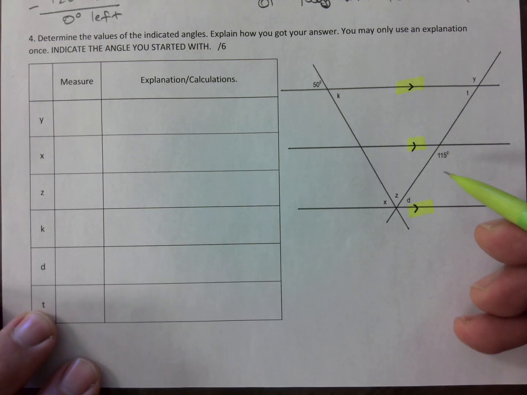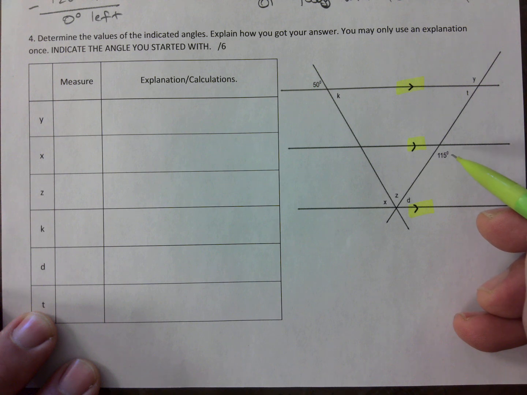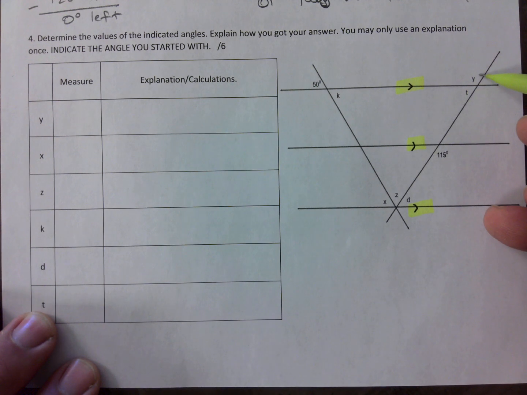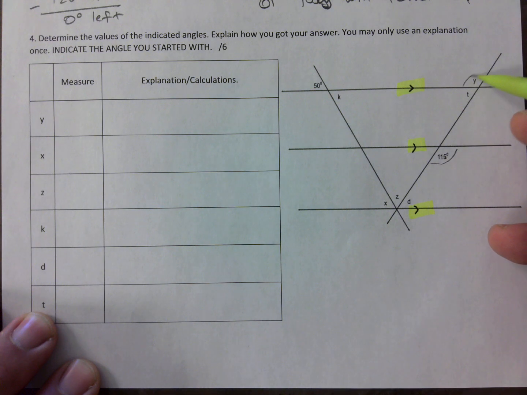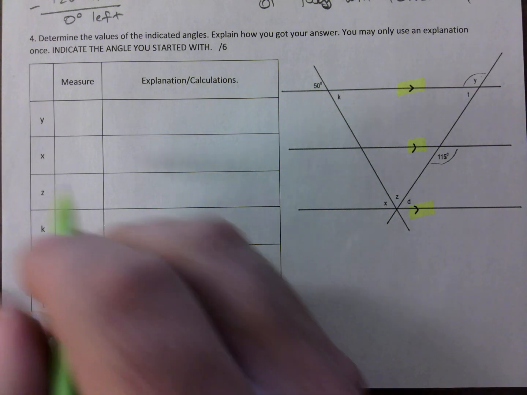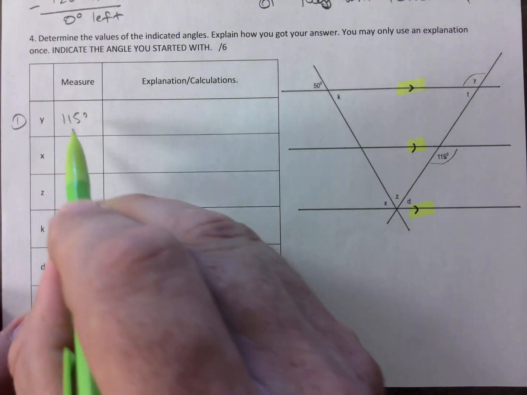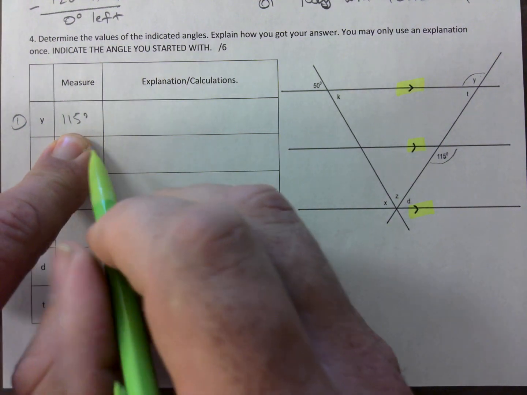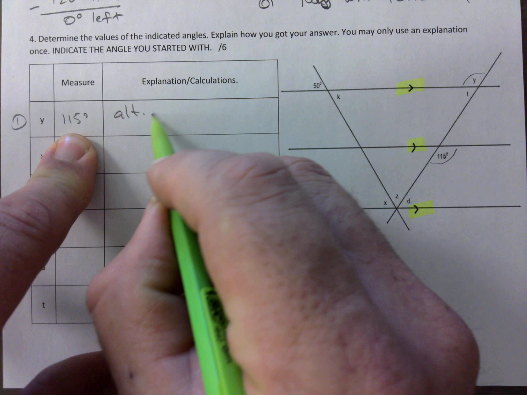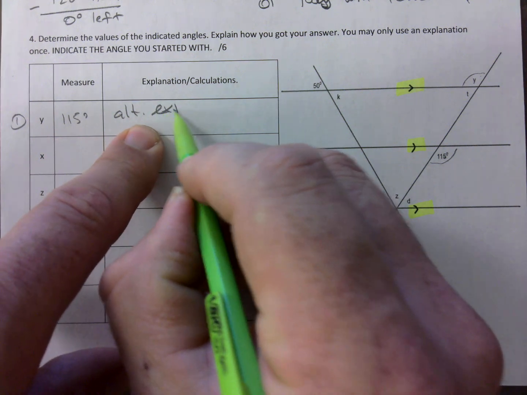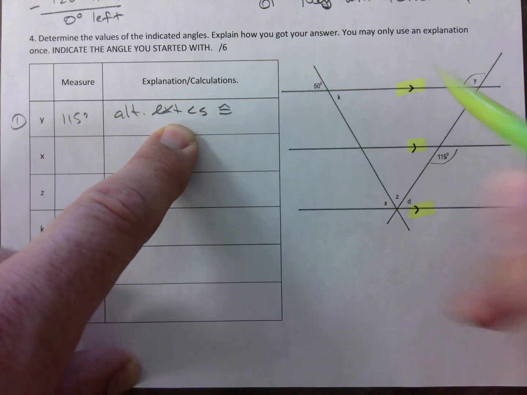Okay? So I'm going to start with y, just random, okay? I see that this one and this one are alternate exterior. I don't know if you saw that. But I'm going to go 115. The value should be the same no matter how you did it. Okay, alternate exterior angles are congruent. That's how I did it.